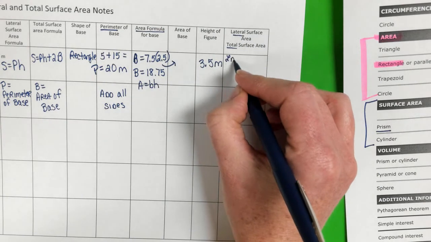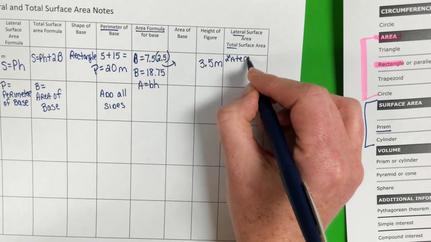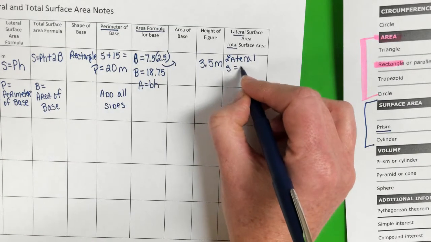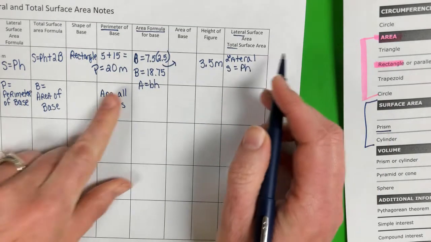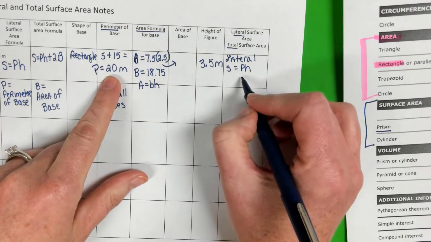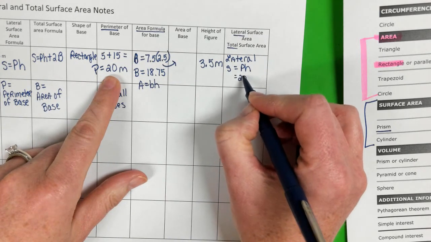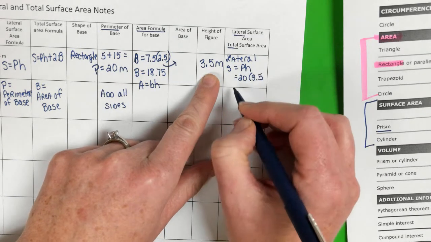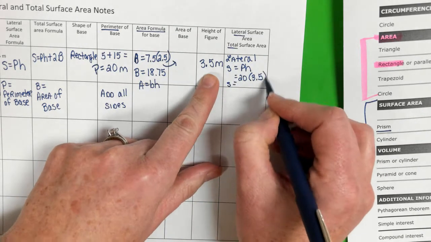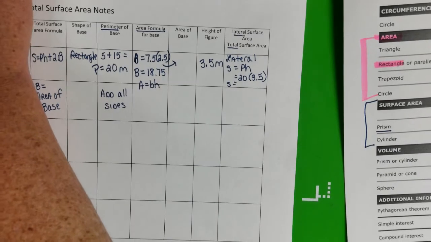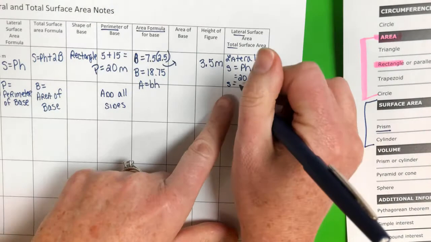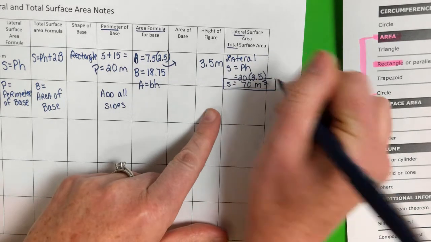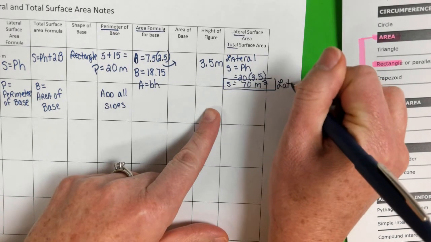In this first box, let's do our lateral formula, which was S equals PH. We already found the perimeter to be 20, and we know that our height is 3.5, so the lateral surface area is just 20 times 3.5, which is 70 meters squared. That is the lateral surface area.